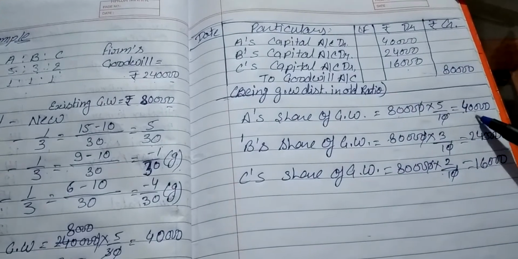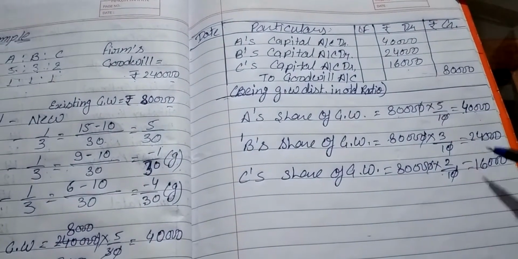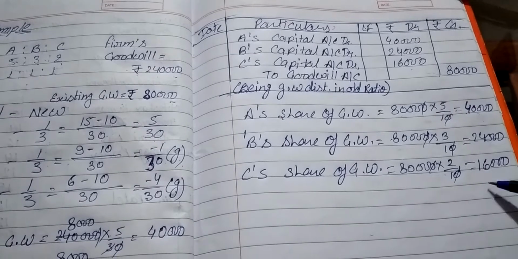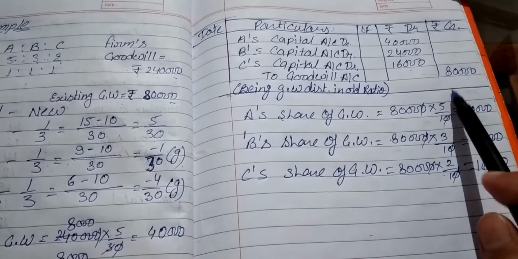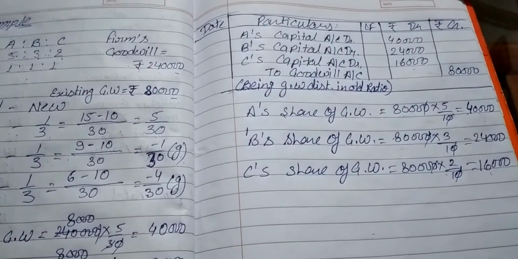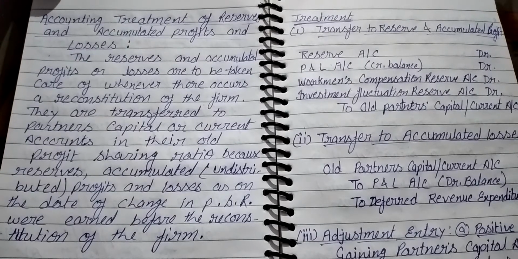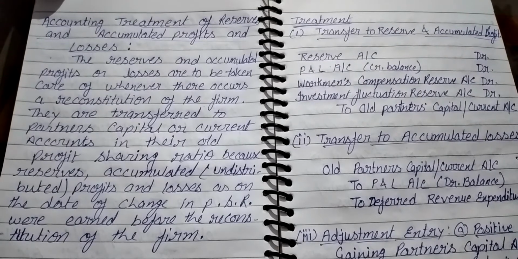So A's share of goodwill is 40,000, B's share of goodwill is 24,000 and C's share of goodwill is 16,000. So total goodwill is 80,000. Now the next topic is accounting treatment of reserve and accumulated profit and loss.